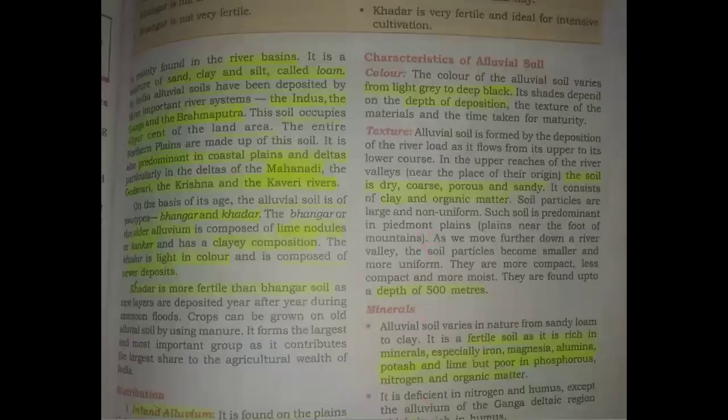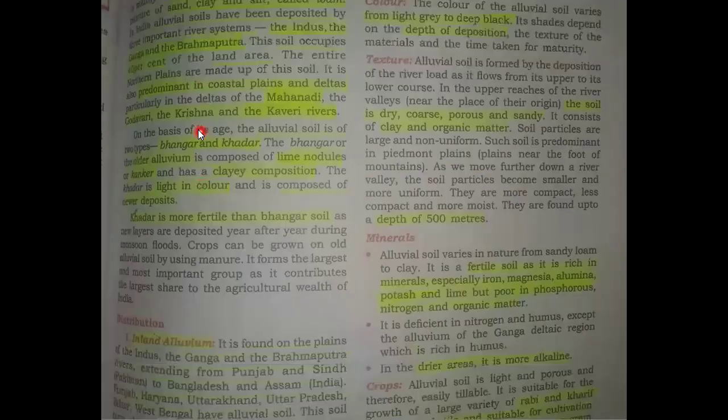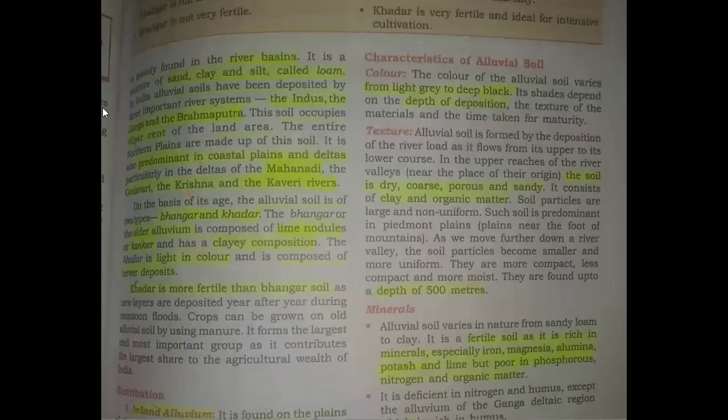Then we have characteristics of the alluvial soil. For these characteristics, we have color, texture, minerals, crops, etc. First thing, color, from light gray to deep black. Its shades depend on the depth of the deposition. Most importantly, remember this one: the color of the alluvial soil is from light gray to deep black.